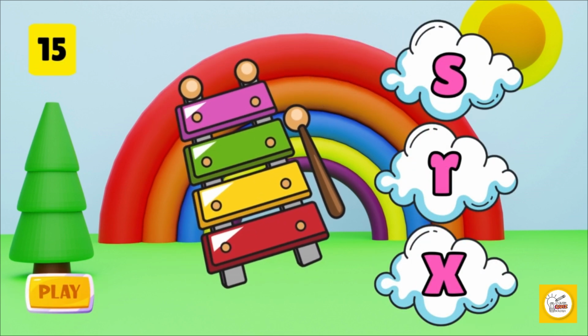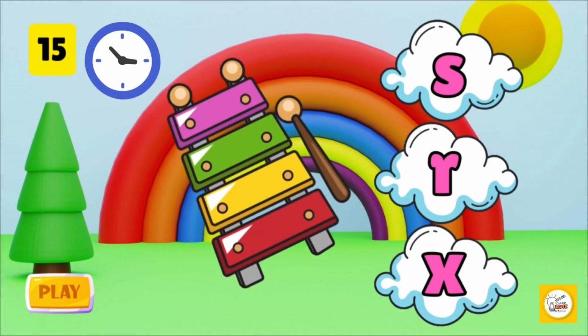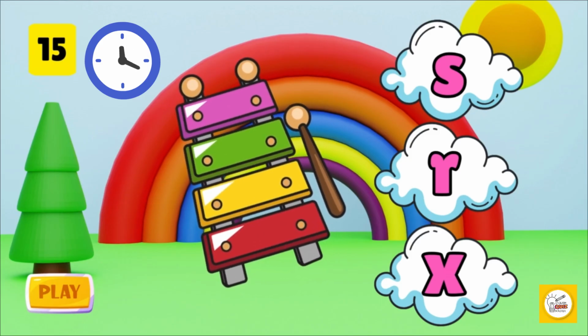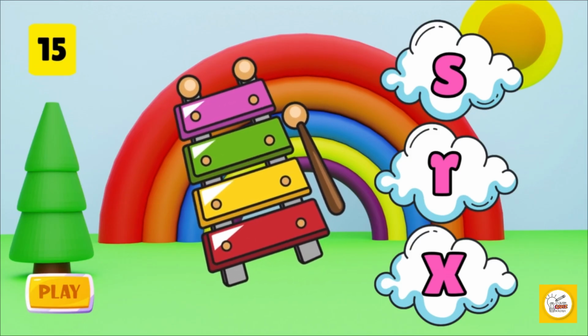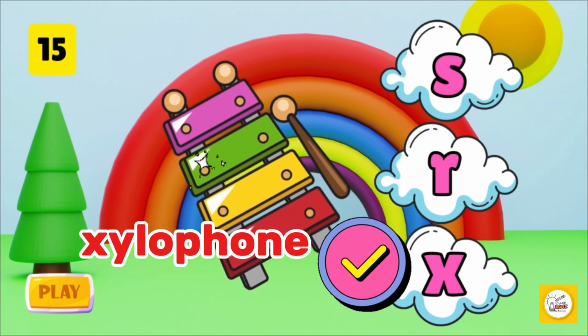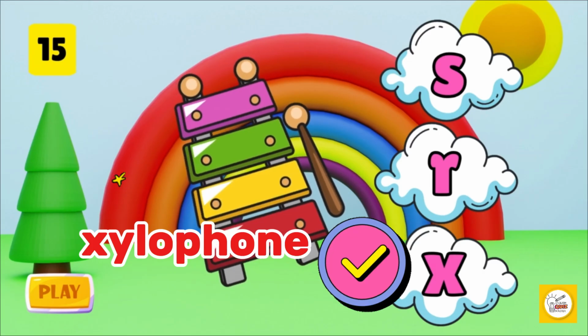What's the beginning letter? The beginning letter is X. That's right. The word xylophone begins with the letter X.